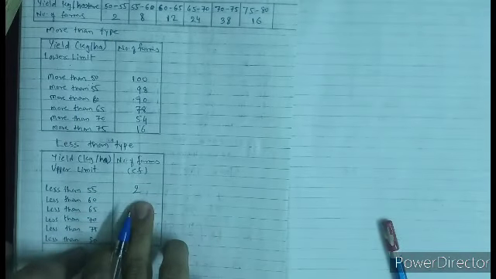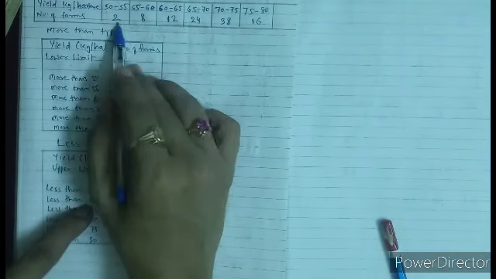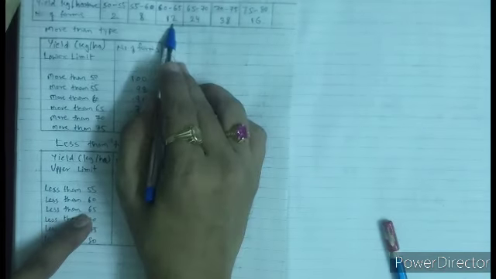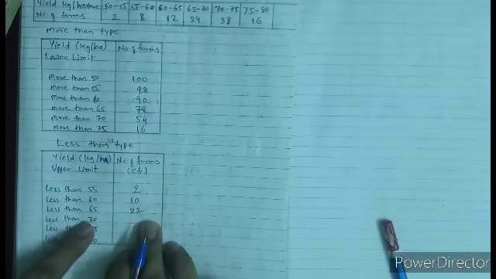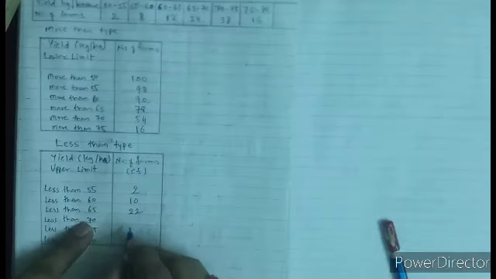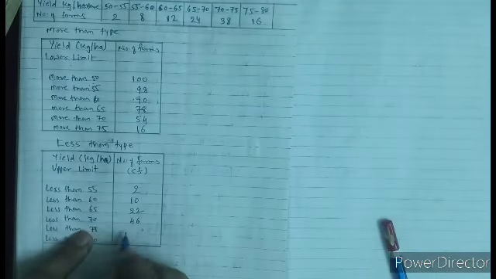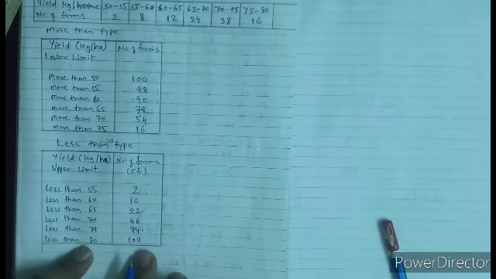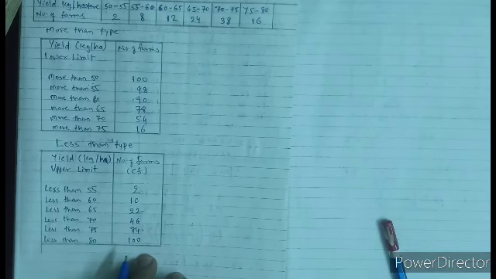As we have to take cumulative frequency for less than type, for less than 60 we have to keep on adding these frequencies. 2 plus 8 will be 10. Then less than 65, 10 plus 12, it will be 22. Then less than 70, it will be 22 plus 24, 46. Then less than 75, it will be 46 plus 38, 84. And then less than 80, it will be 84 plus 16, that is 100. Finally we are obtaining the total frequency. So this is less than type of frequency distribution.